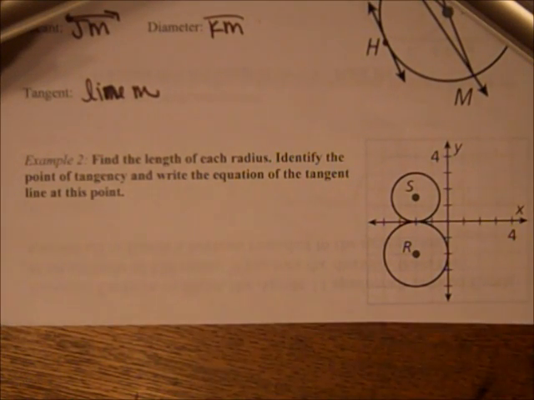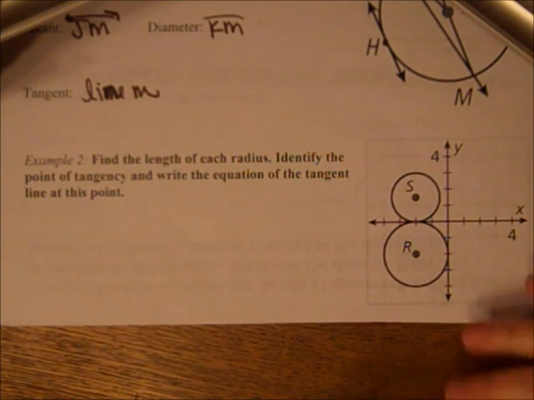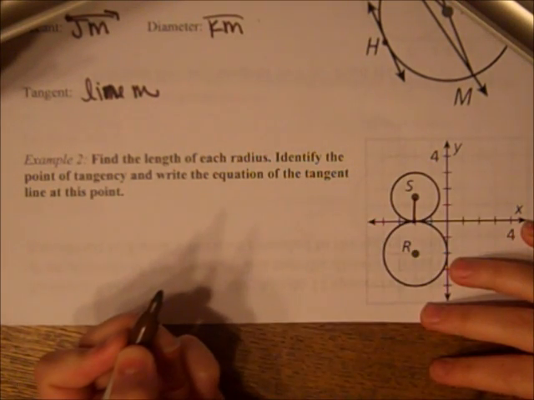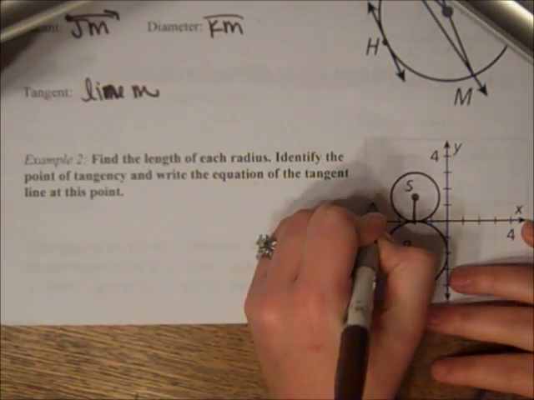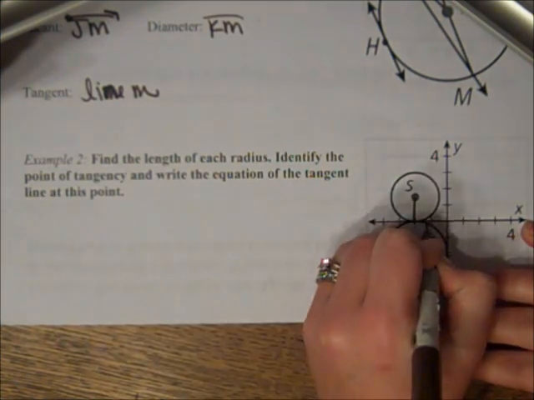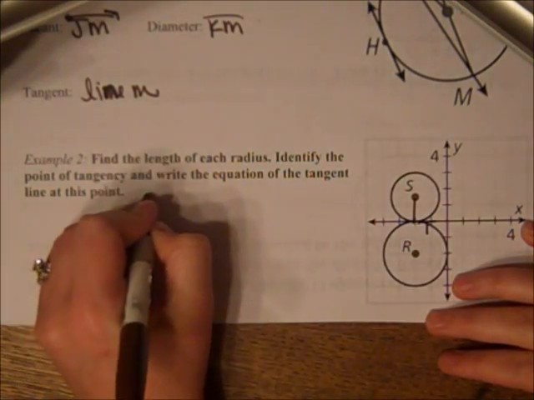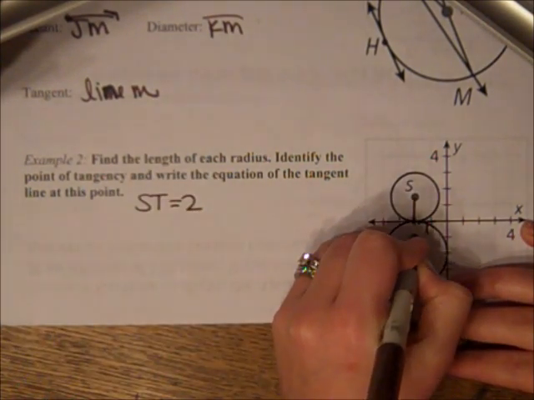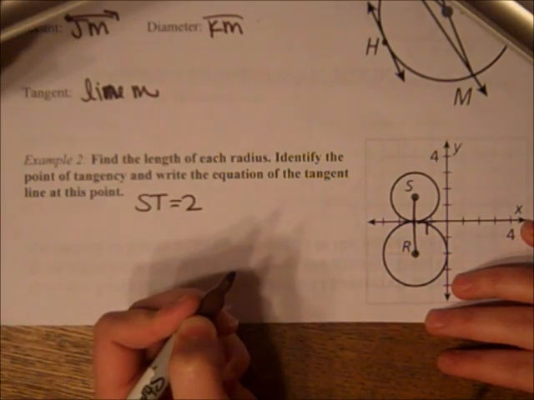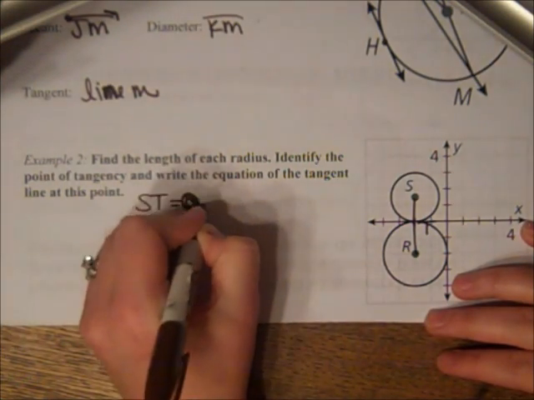Alright, find the length of each radius and identify the point of tangency and write an equation of the tangent line at this point. So, for that circle, let's name this T, so we can have that easy. So ST is 2 units. No, it's not. It's 1.5.